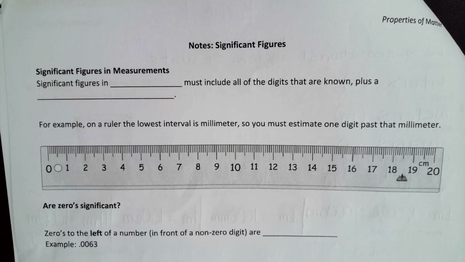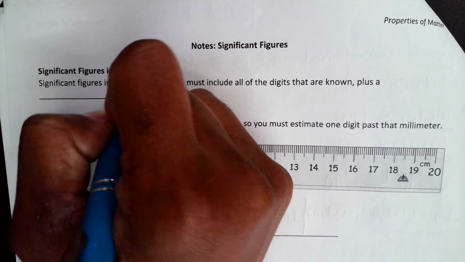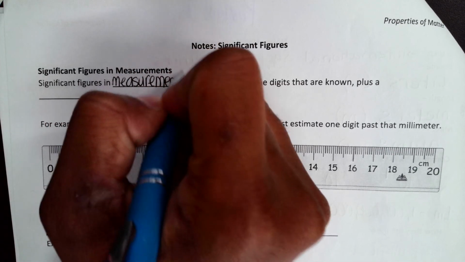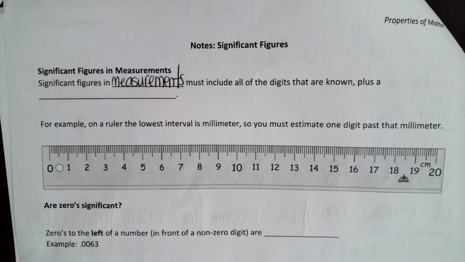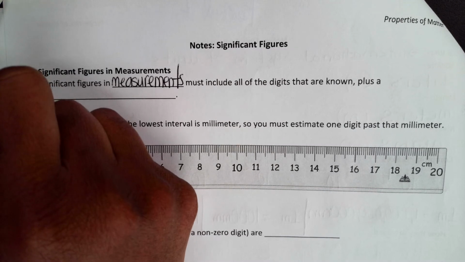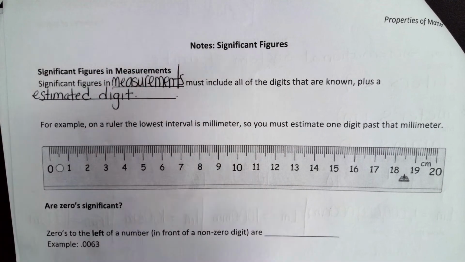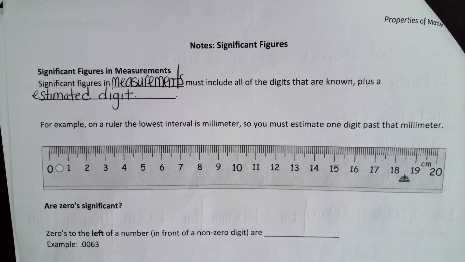Okay, so these are the notes for significant figures, also called significant digits, sig figs. Significant figures in measurements. Make sure you write the word measurements down on that first line. Measurements must include all of the digits that are known plus an estimated digit. So: measurements, and then estimated digit.